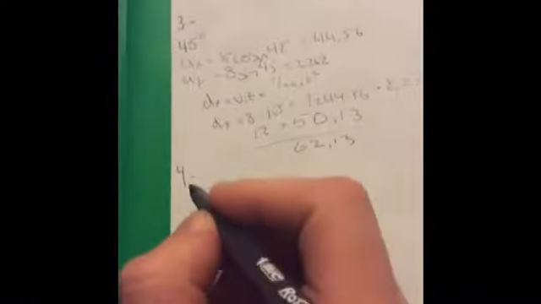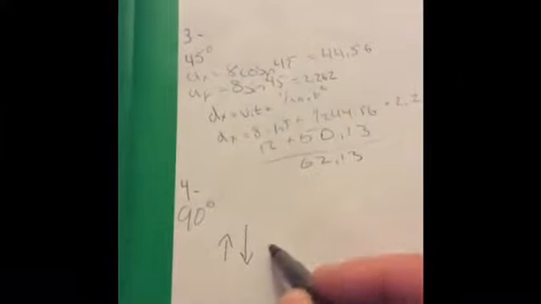Now, I feel like for the 90-degree projectile, I don't need to show a demonstration because it will not go anywhere in the x direction because it's going straight up. If it goes straight up, it will go straight back down, and there's no angle in the x direction.